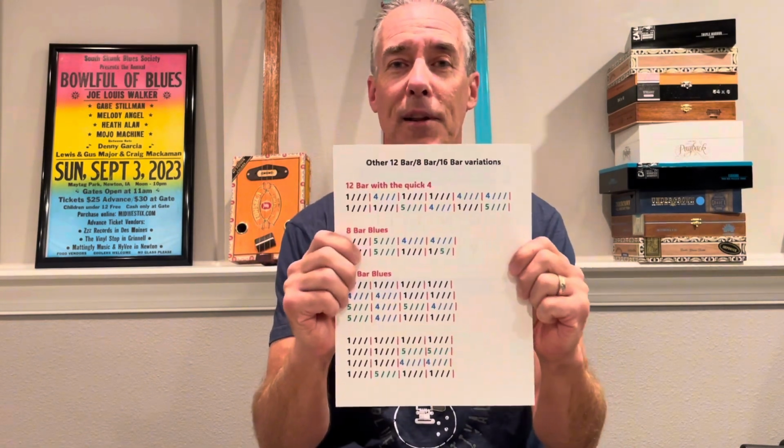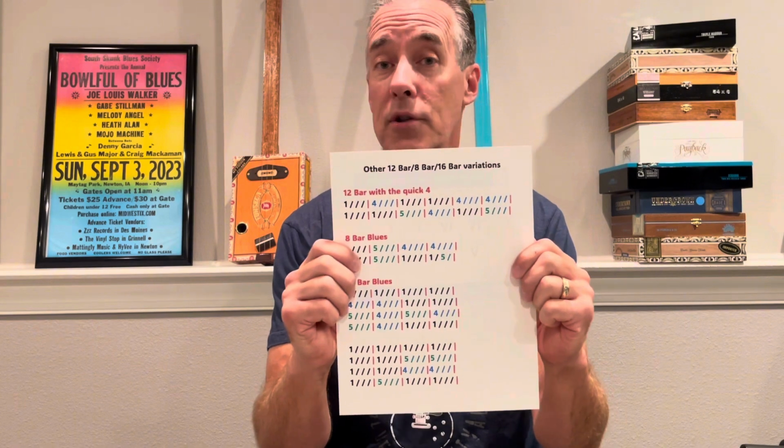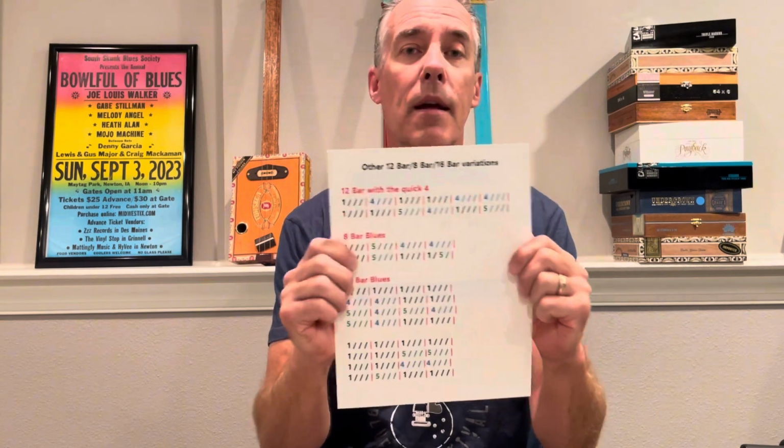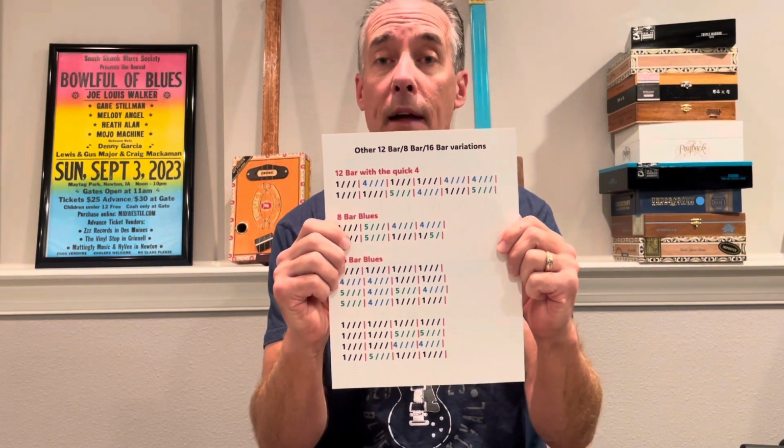Now, are there variations? There are. Like anything, there's a little bit of variation. In the 12-bar blues, one of the major variations is what they call the quick 4. So you go from 1 measure of the G, or the root note, and then you go to the 4 for a measure, and then you go back to the root, the 1, for 2 measures, then back to the 4 for 2 measures, back to the 1 for 2 measures, then the 5 for a measure, then the 4 for a measure, then the 1 for a measure, and maybe you go back to the 5 at the end for a measure.